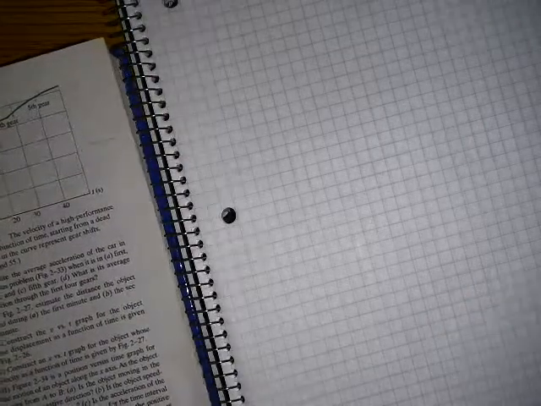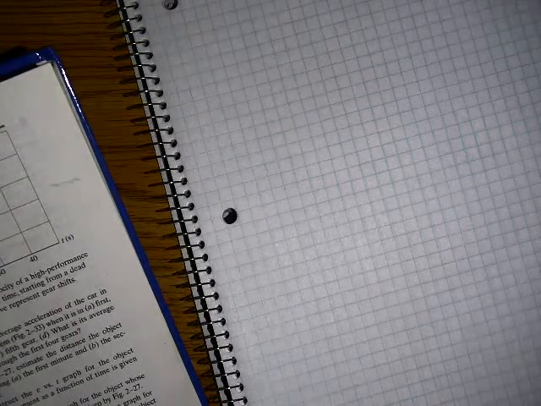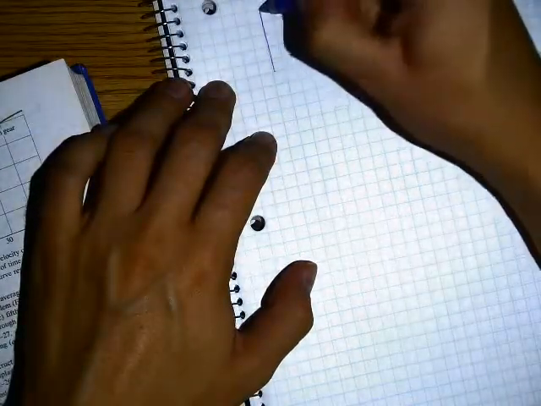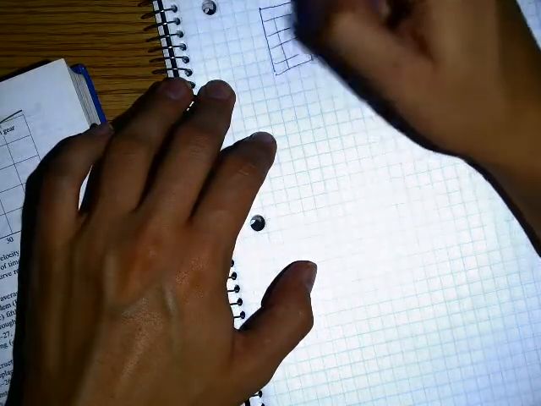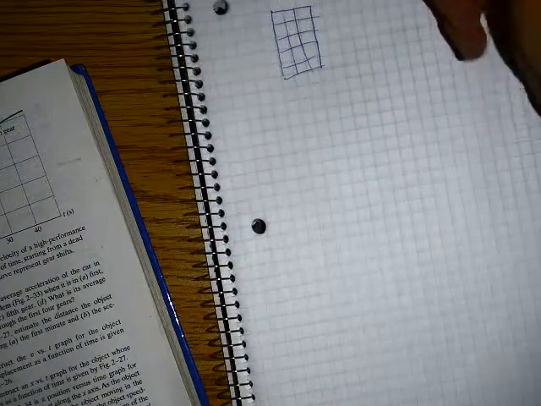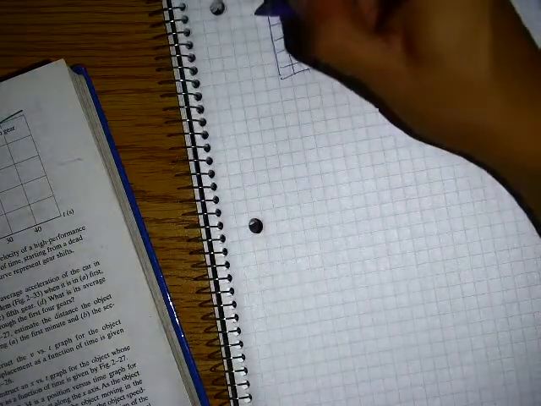Video paused. Awesome. So now that you've done the problem, let's take a look at it. A falling stone takes 0.3 seconds to travel past a window 2.2 meters tall. From what height above the window did the stone fall? So let's do this. So we have a window. Doesn't need to be that fancy. It says the window height is 2.2 meters.